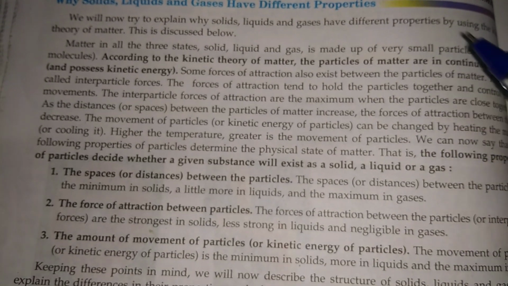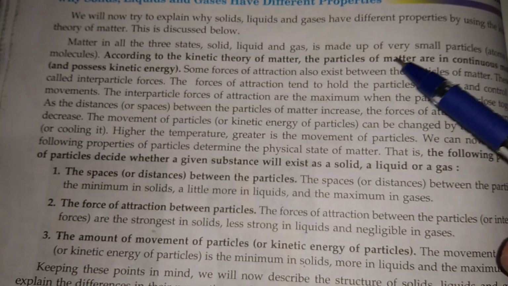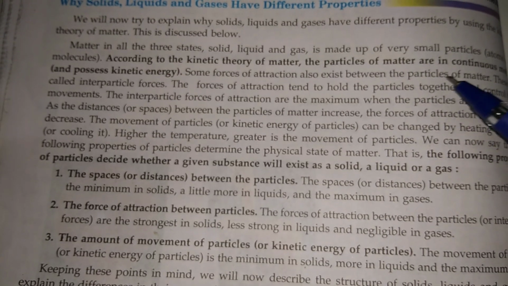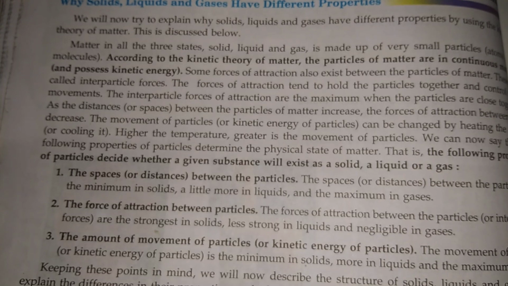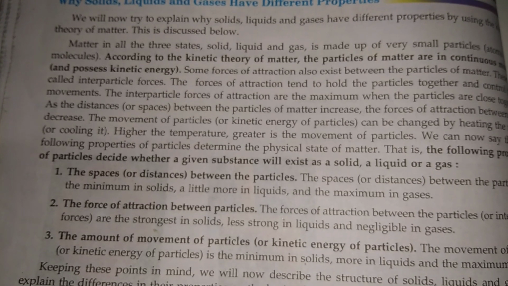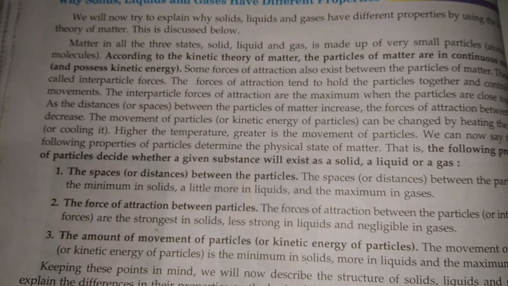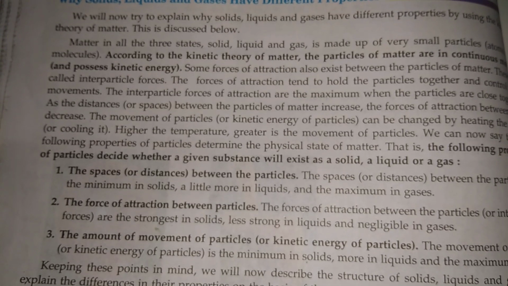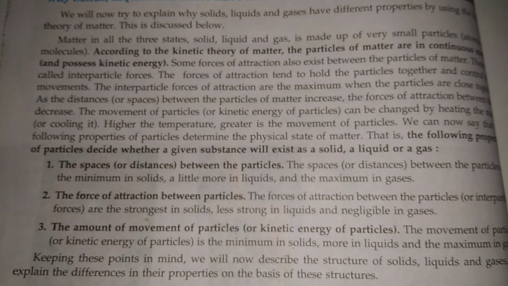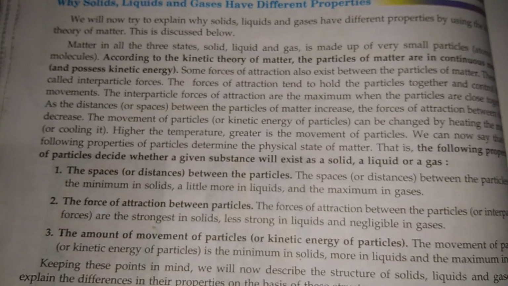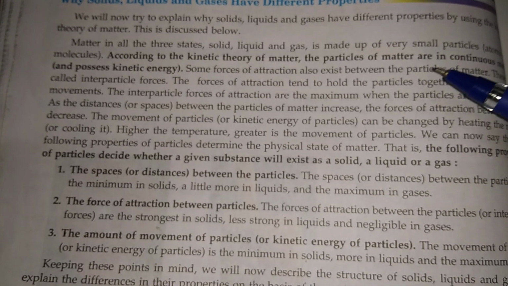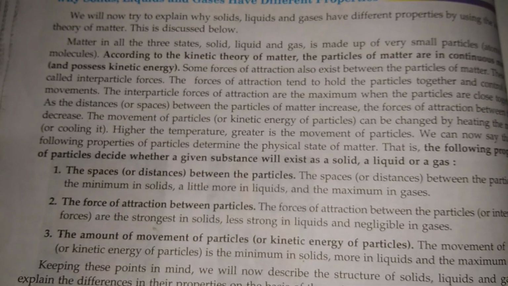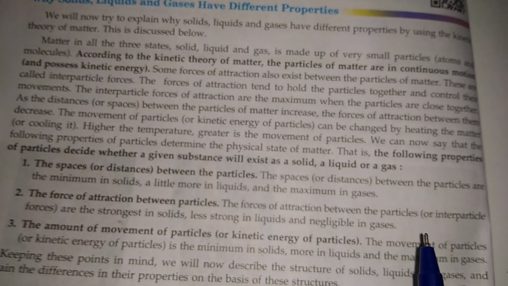Matter in all three states, that is solid, liquid and gases, is made up of very small particles, and according to the kinetic theory of matter, particles of matter are continuously moving. And the third characteristic of particles of matter is that there is a force of attraction between the particles. Let's understand this with the help of a picture.